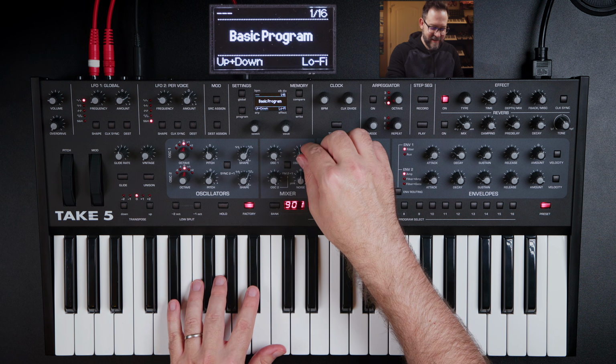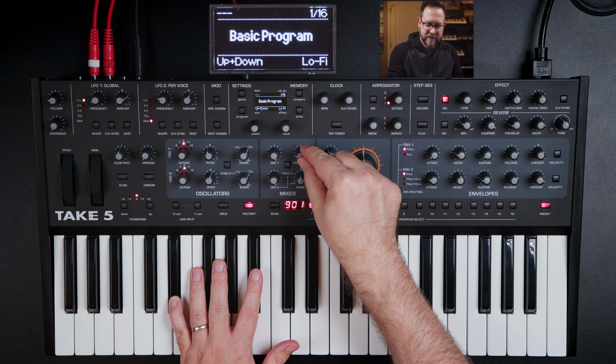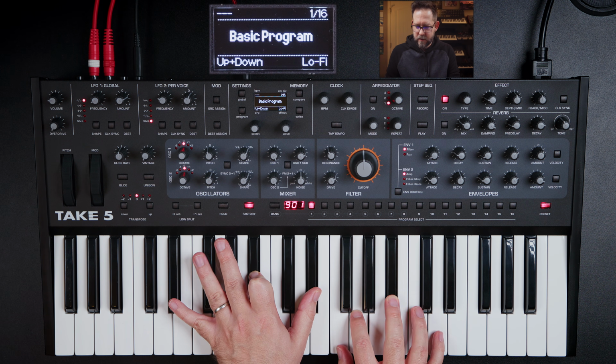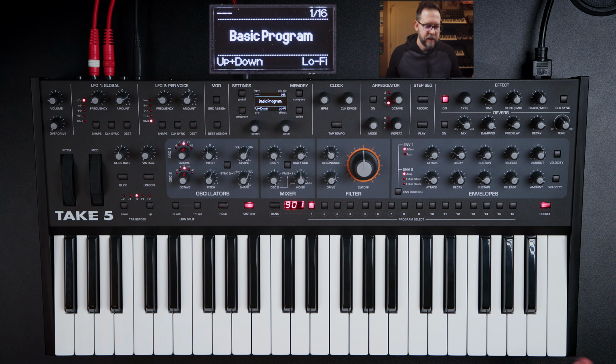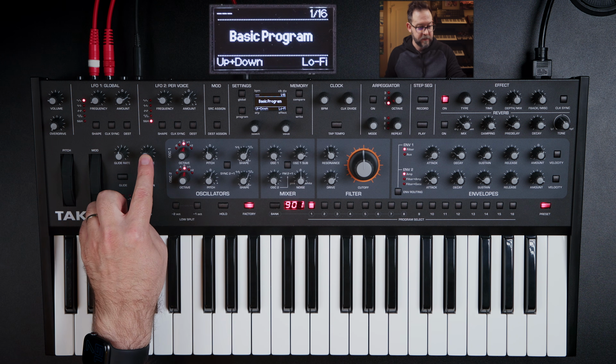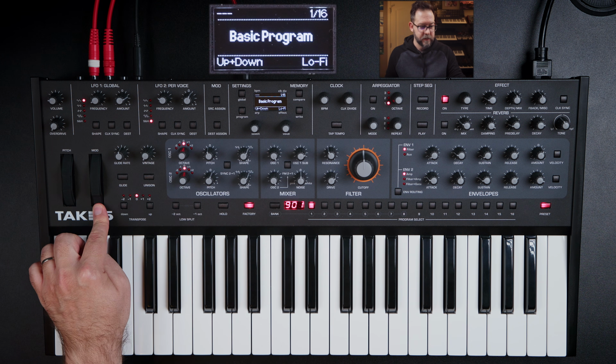What a weird patch. I'm gonna bring in the oscillator 1 sub. So I think I want to get a bunch of different modulations going here, like start affecting the shapes. Oh, I want to do the vintage modulation as well with the mod wheel. In fact, let's do that now.